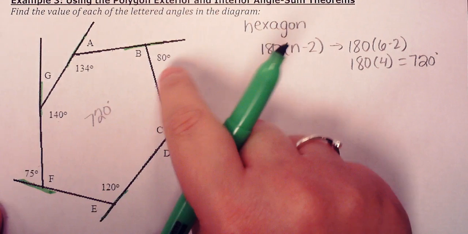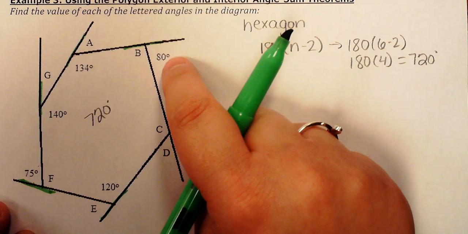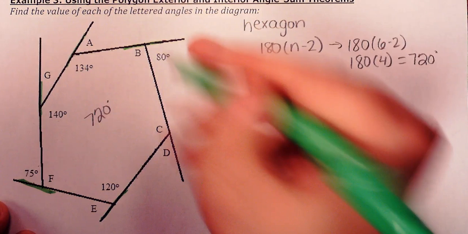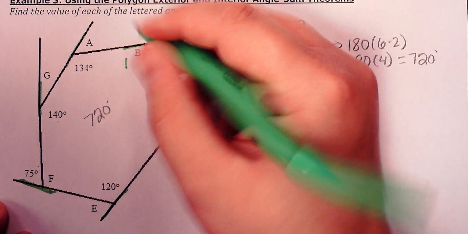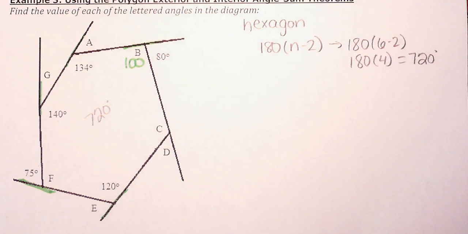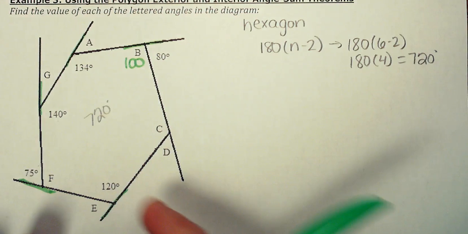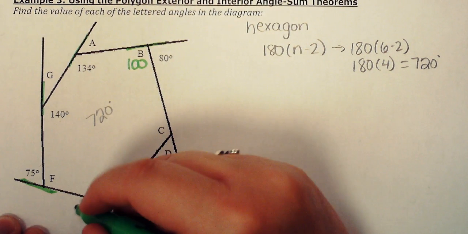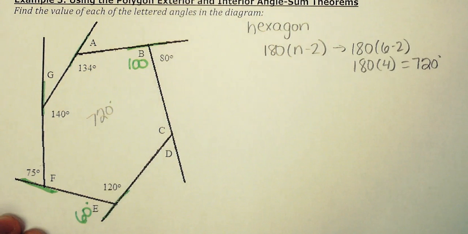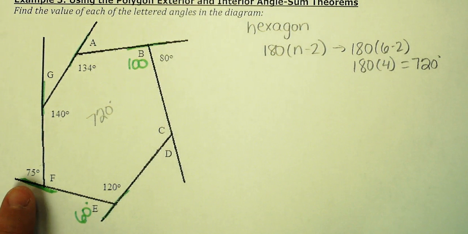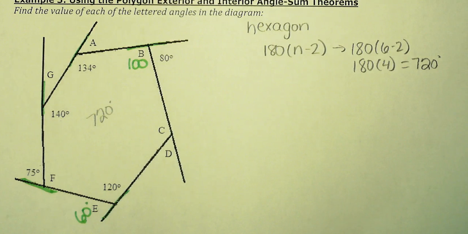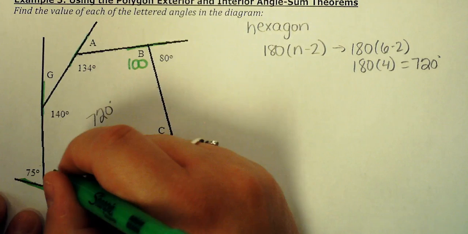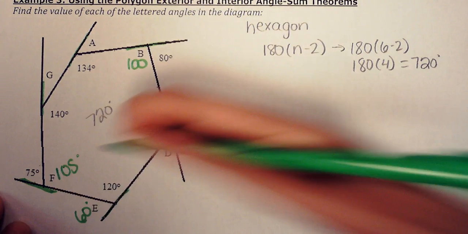So in this case, I'm just going to start at B. If this is 80, this exterior angle, angle B makes a straight line with that, so those two have to add up to 180. So B has to be 100. If 120 is inside, that exterior angle of E right next to it forms a straight line. These have to add up to 180, so that has to be 60. If F is 75, and I'm sorry, the exterior angle to F is 75. If I do 180 minus 75, we're going to get F to be 105 here.